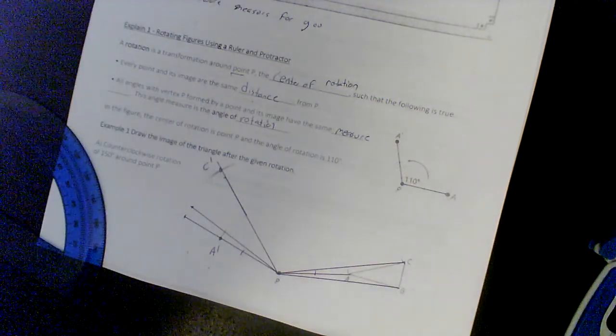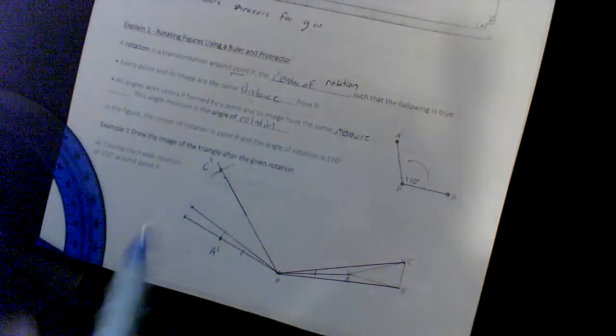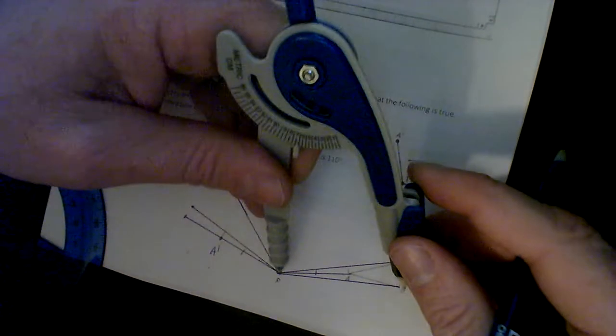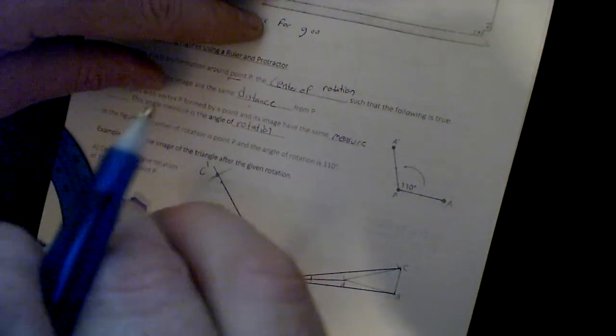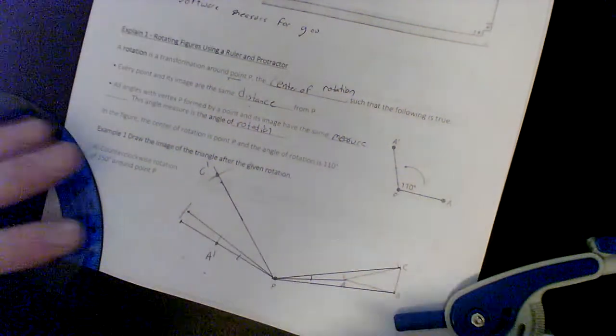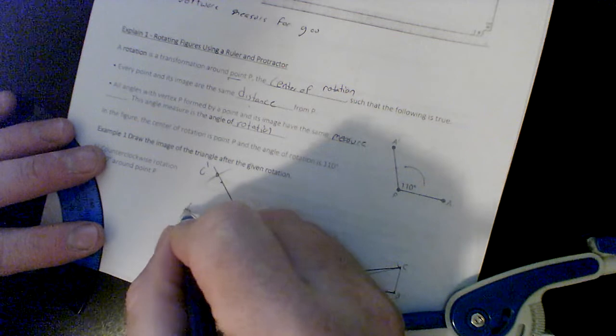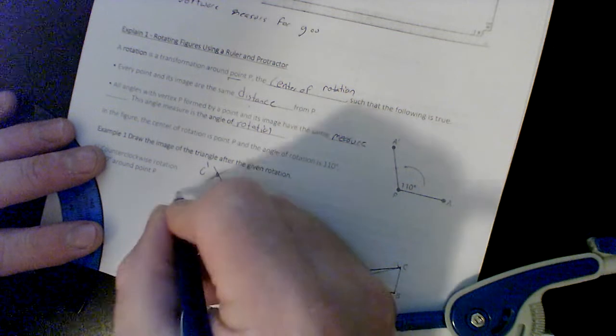And then I'm going to make sure I have the same distance. So here I go, measuring out the distance to B. Let's hope I did it long enough this time. I may not have. I may have to extend my line. And I'm pretty darn close. There it is. I'm just going to hand draw this a little bit to there. And there's B prime.